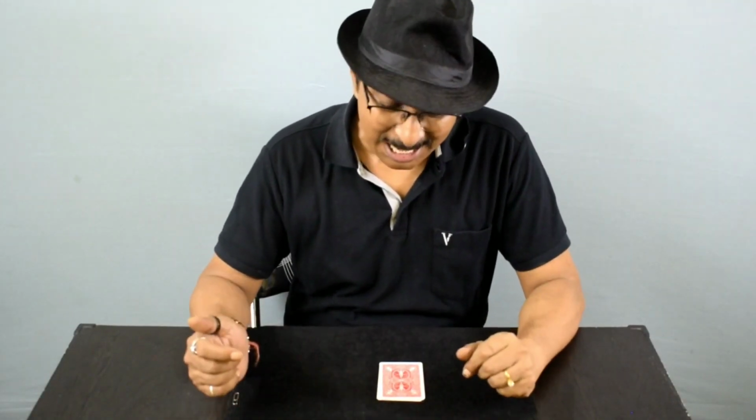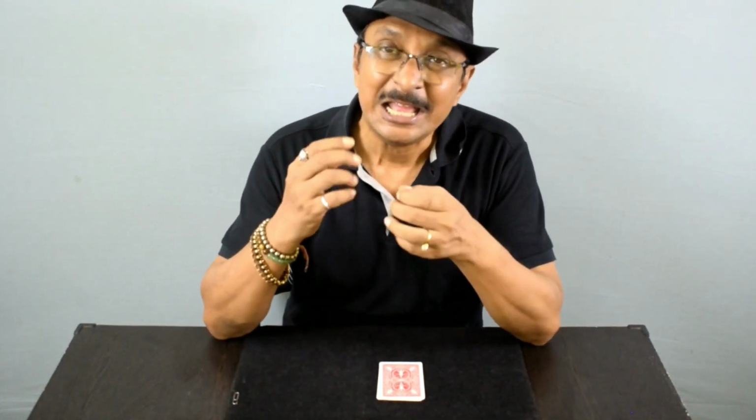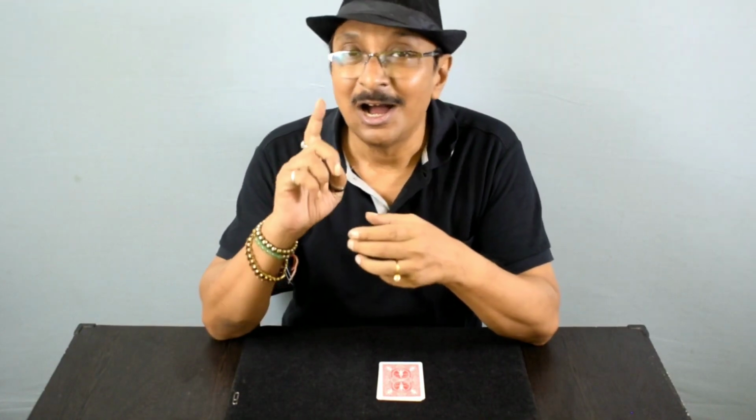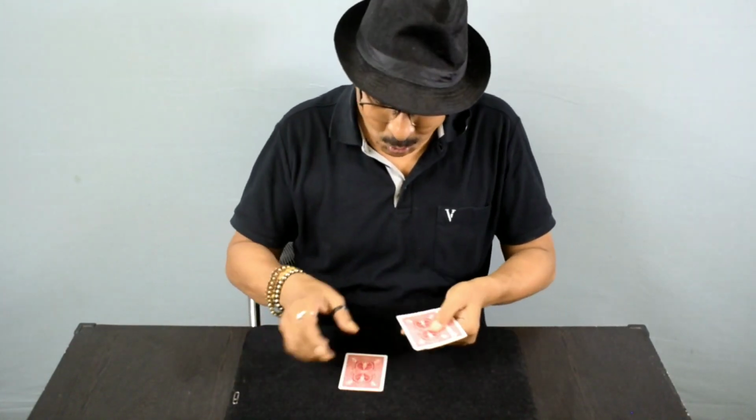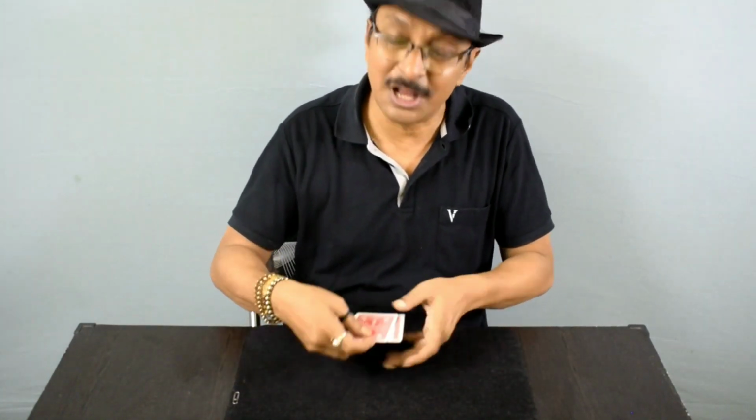Without much ado, let me perform this trick for you first, and then I'll explain how to do it. This is a con game. That means it is played with money, and you have to follow a money card. It is played with only 3 cards. 1, 2, 3. Only 3 cards are used.